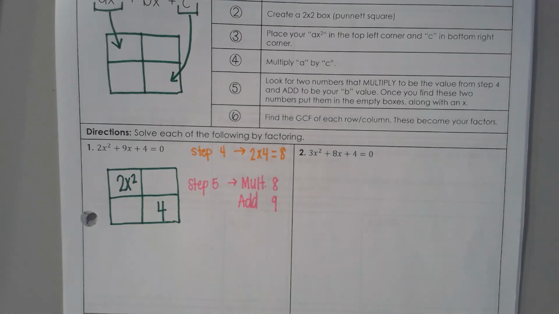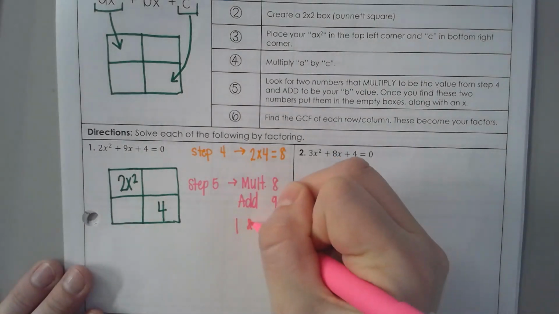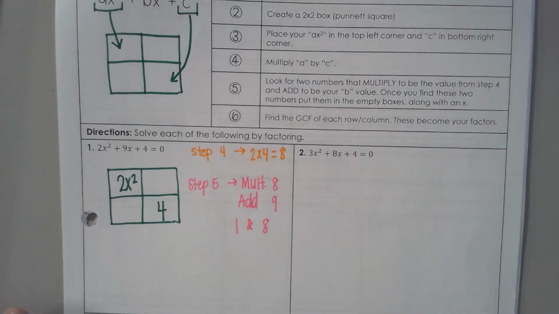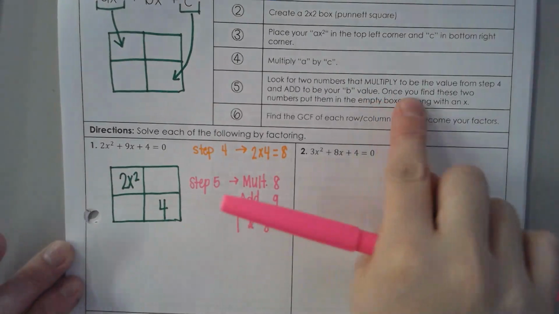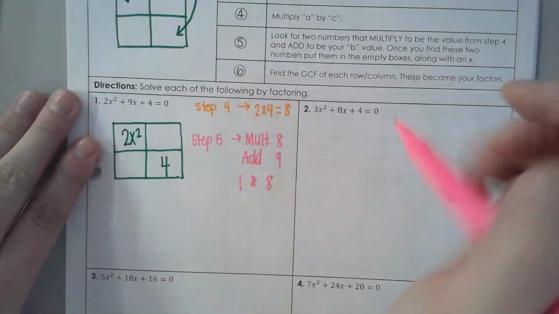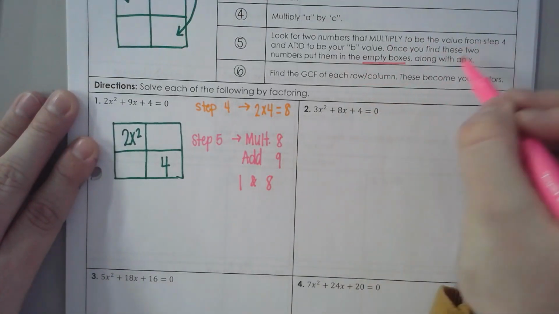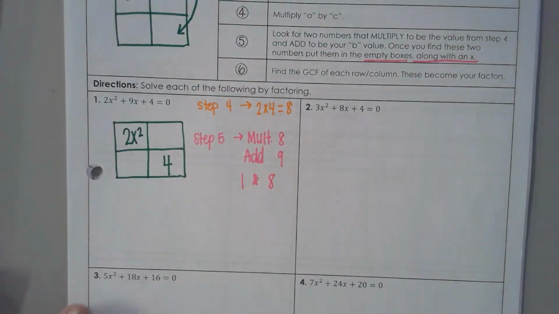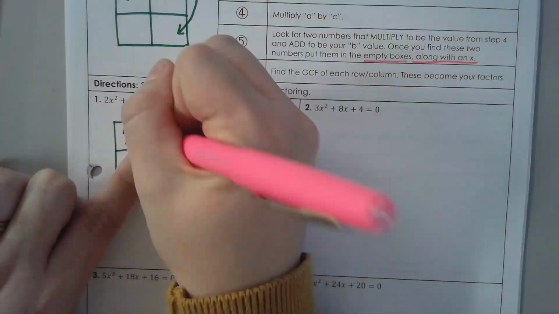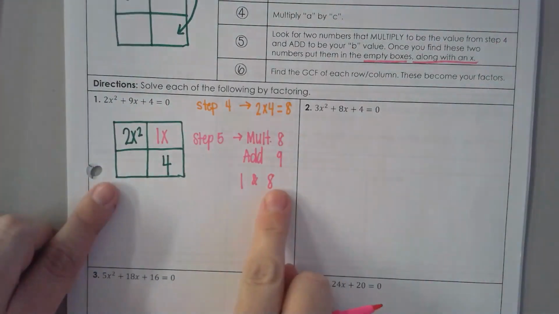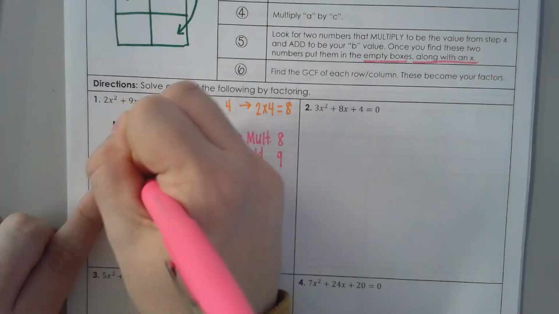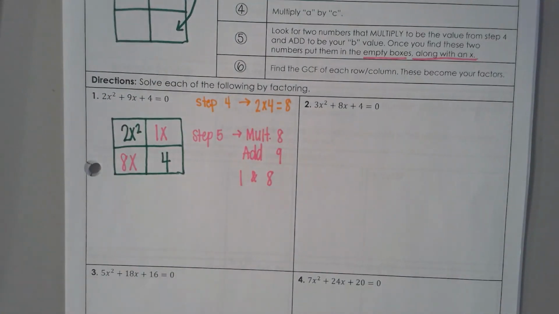1 and 8. Very good. Or you could have said 8 and 1. Very good. Once you find these 2 numbers, put them in the empty boxes along with an X. So one of my boxes is going to get 1x, and my other box is going to get 8x. It doesn't matter which one you put where, but when you're doing the notes, I would do the same thing that I do, just so you don't get confused.